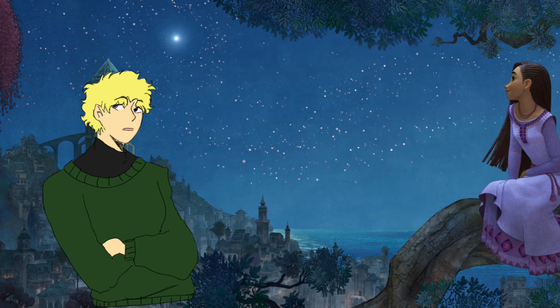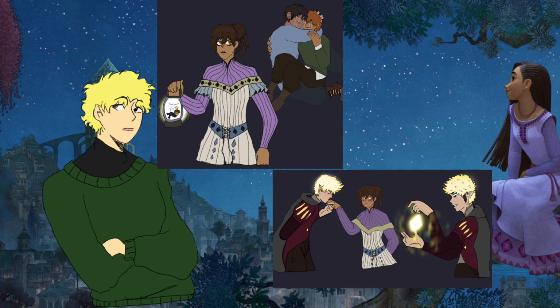So yeah, I'm going to show you some other art I've made for it. So there's Asha, Starboy again, and then Oliver, and then his friend. Again, I'm not going to tell you his name because I don't know what his name is. But these are just some little sketches to kind of feel the characters a little bit more. I just wanted to do some sketches of them to get ready for my next video that I'm making for this.